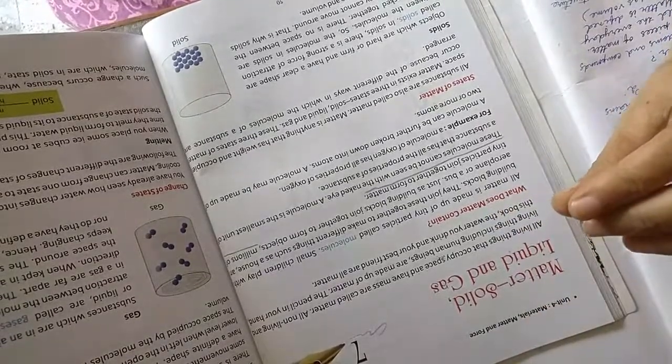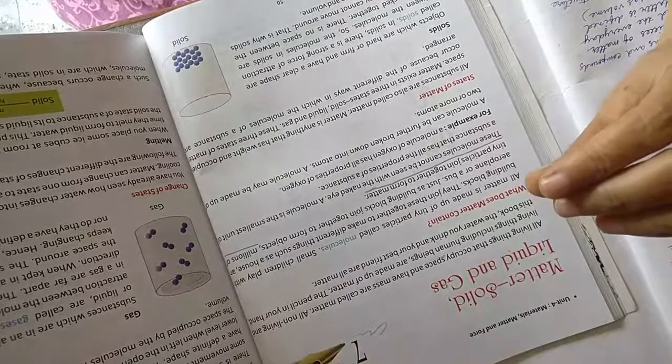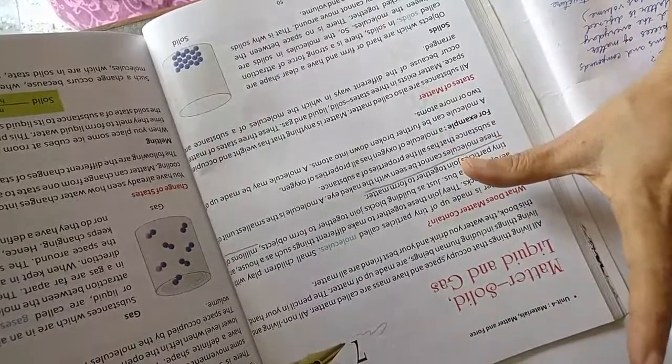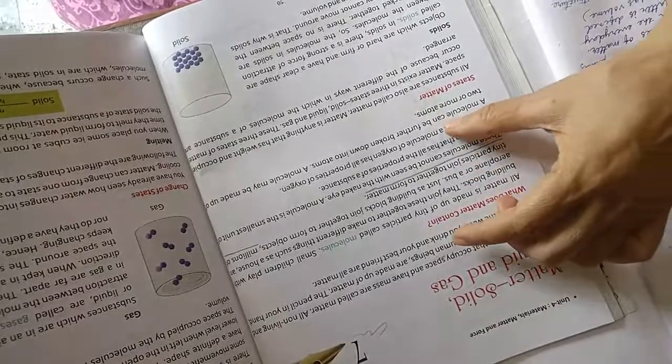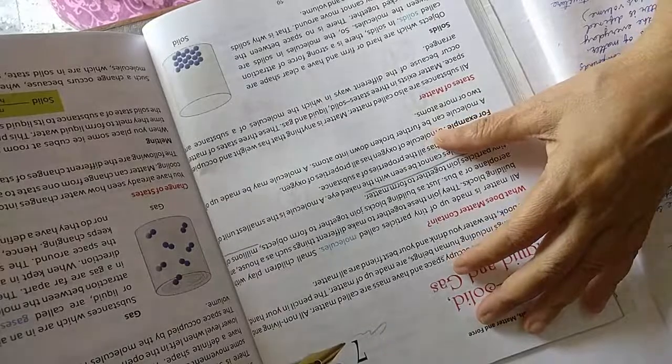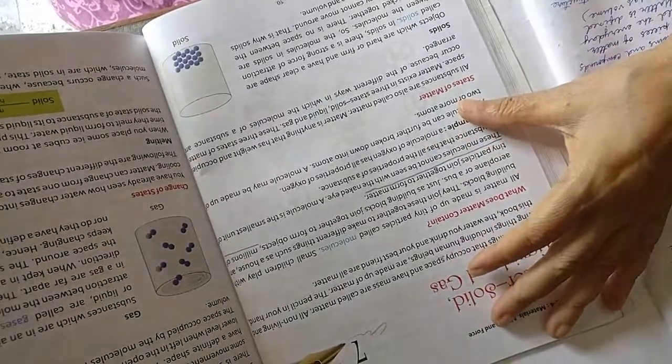So a molecule of oxygen has all the properties of oxygen. No other property is mixed with the oxygen. So a molecule can be further broken into atoms. A molecule is made up of two or more atoms.